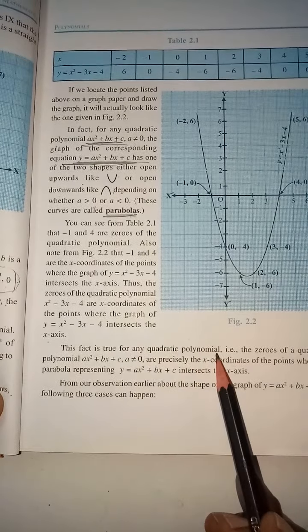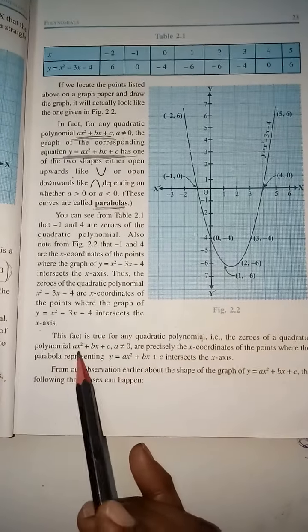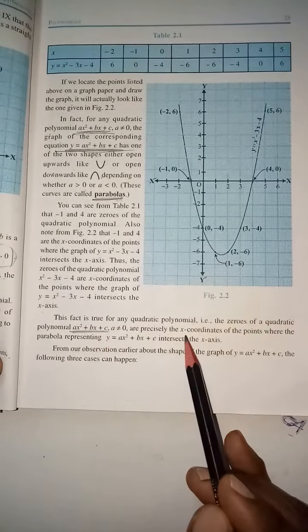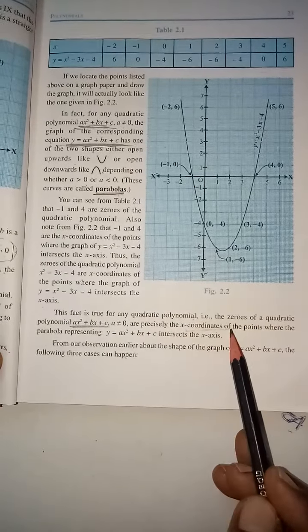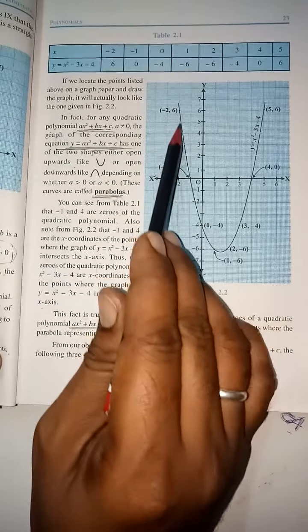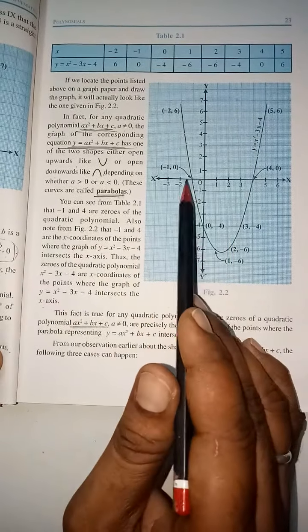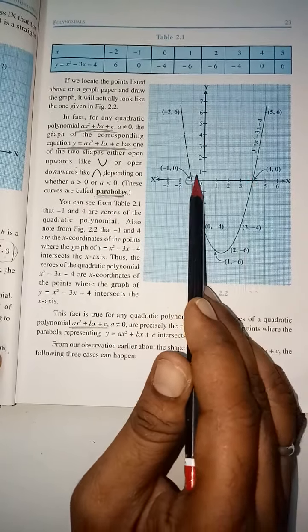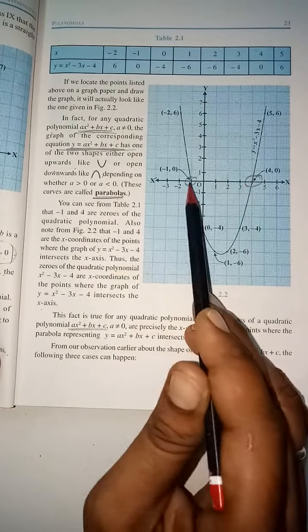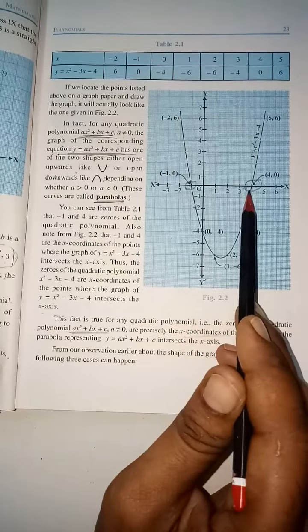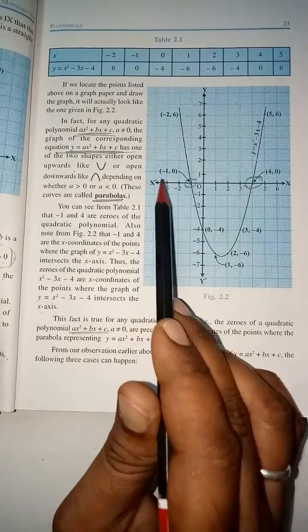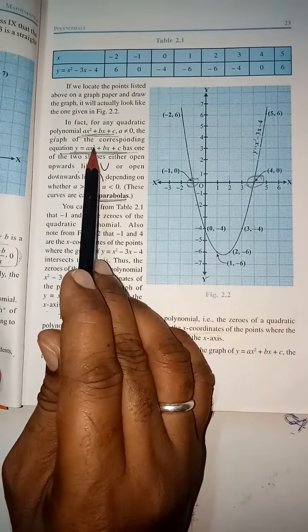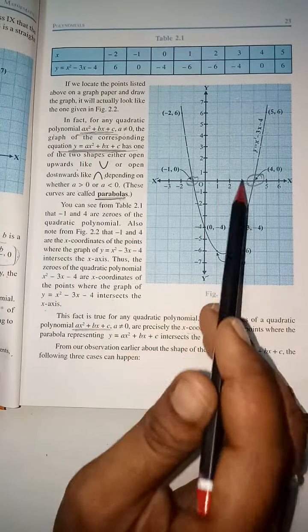The zeros of the quadratic polynomial ax square plus bx plus c are the x coordinates where the parabola intersects the x-axis. Here it is intersecting the x-axis at two different points. These two are called the zeros of this polynomial, because this is a quadratic polynomial, means the degree of x is 2, so it has two zeros.